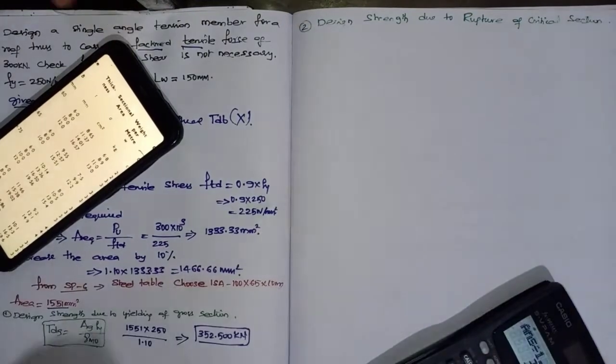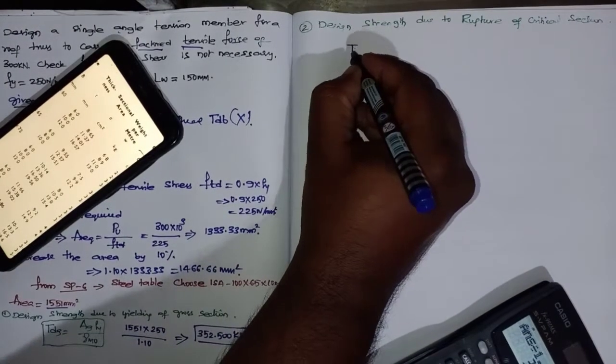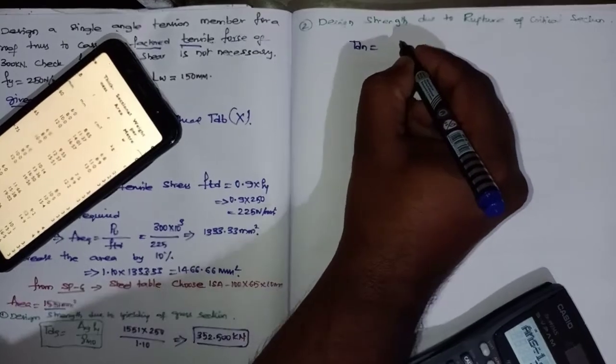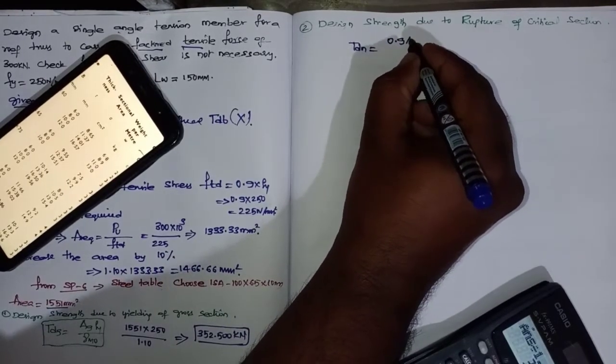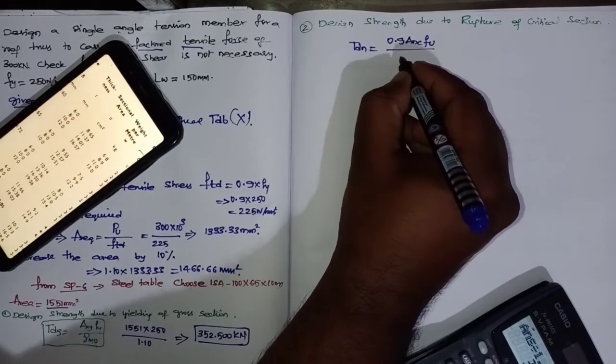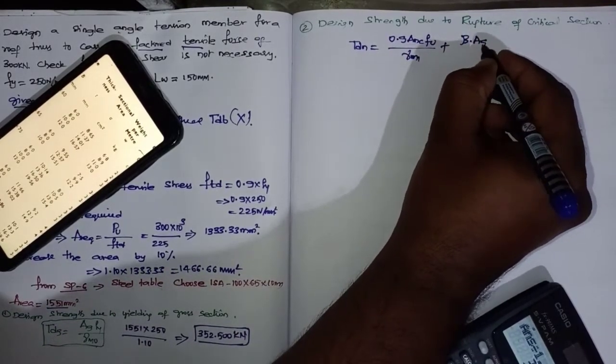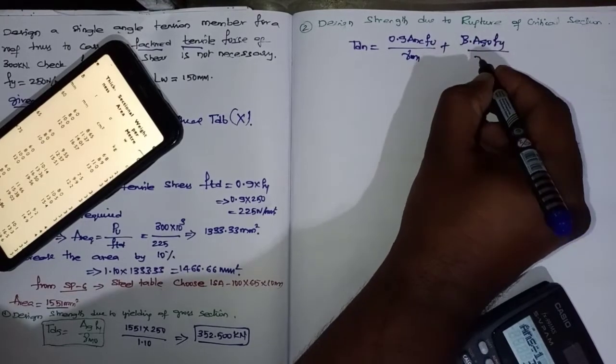I think it has been completed. Design strength due to rupture of critical section. So it is denoted by what? TDN, which is equals to 0.9 ANC Fu by gamma M1 plus beta AGO Fy by gamma M0.